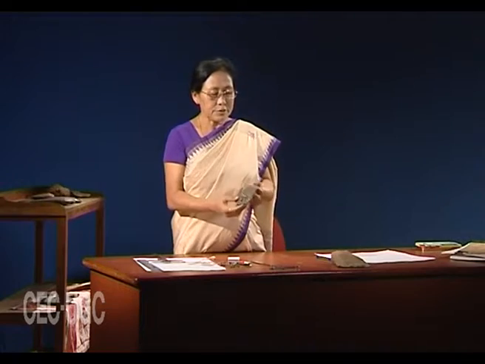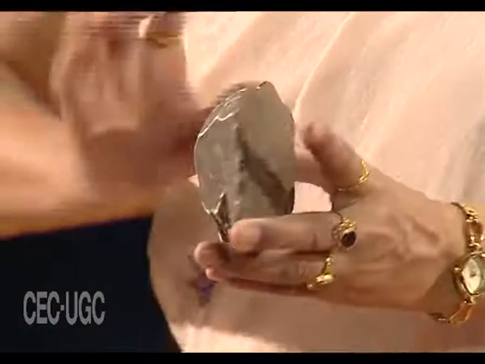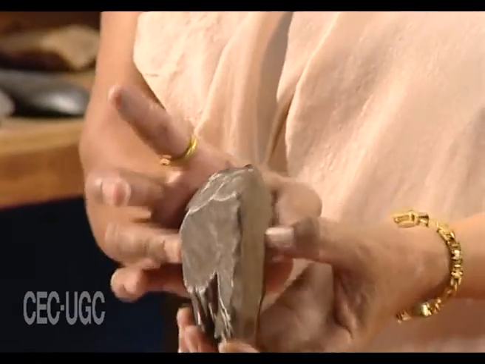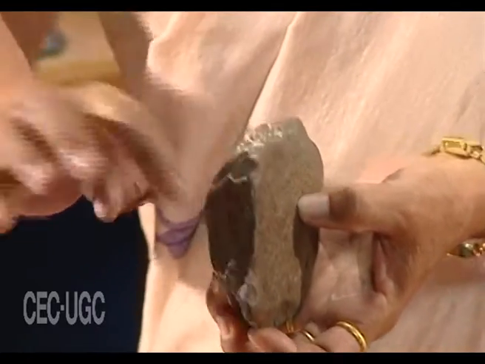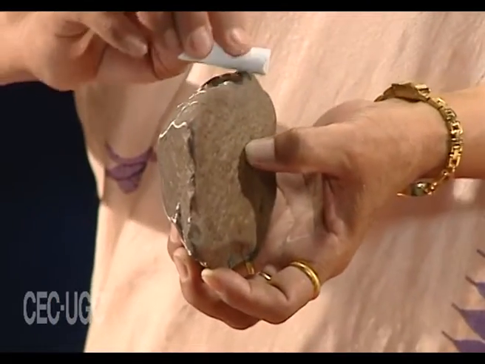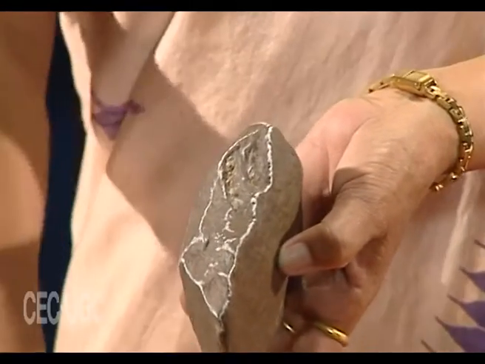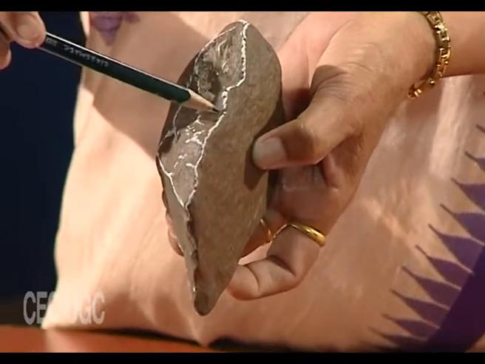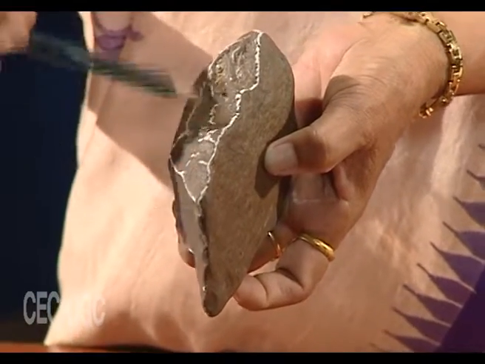Now let's come to the profile view. Profile view is thick and the line of profile is continuous. This is the line of profile. It goes throughout the length of the tool.